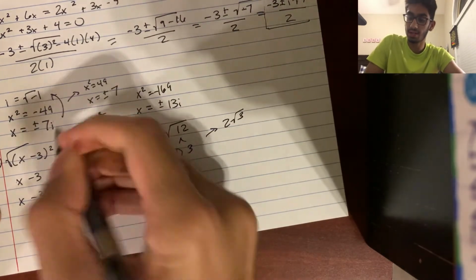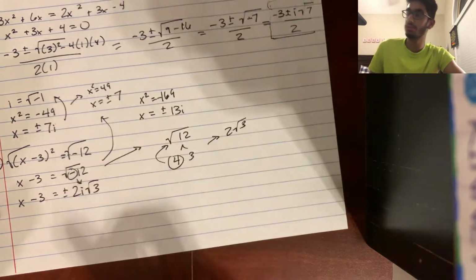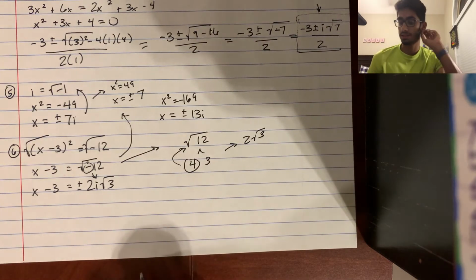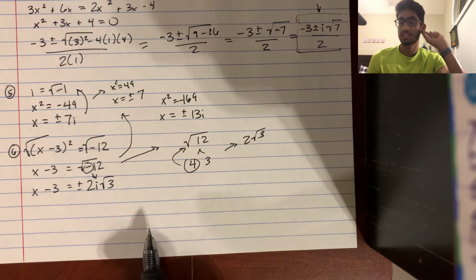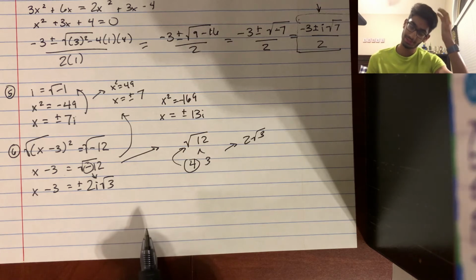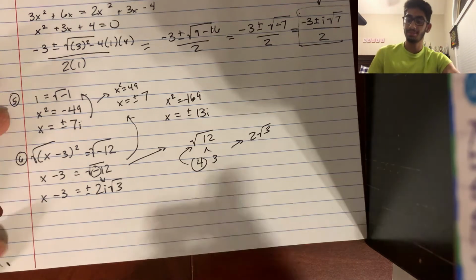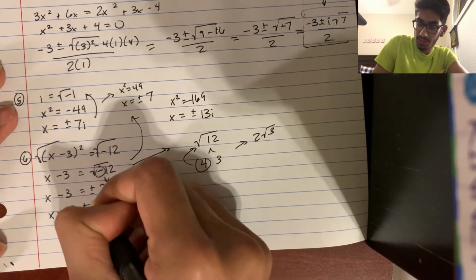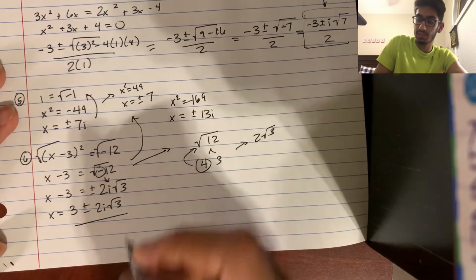Because of this negative right here, the i is going to go after the coefficient, so it becomes 2i radical 3. And this one's kind of hard to explain because you have to know how to simplify radicals in the first place. If you don't remember how to do that, then it's going to be kind of hard. But yeah, then you just want to move the 3 over. So x equals 3 plus or minus 2i square root of 3, and that's your answer right there.